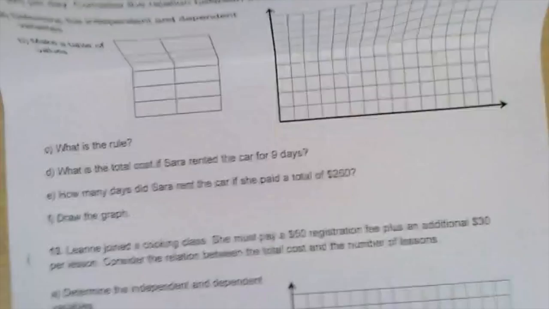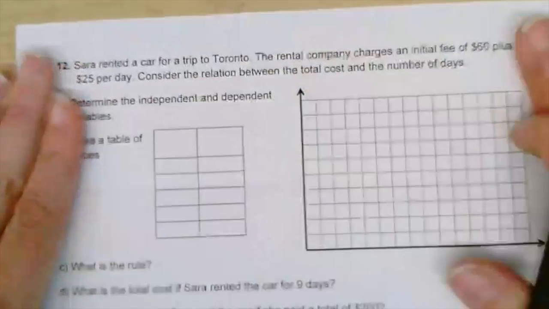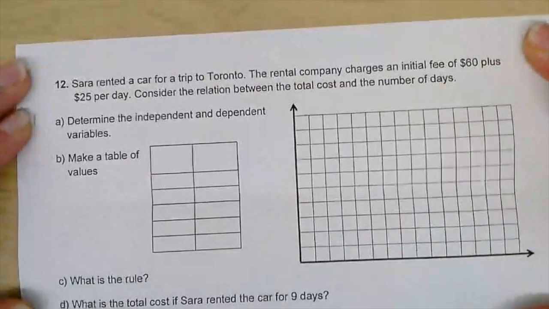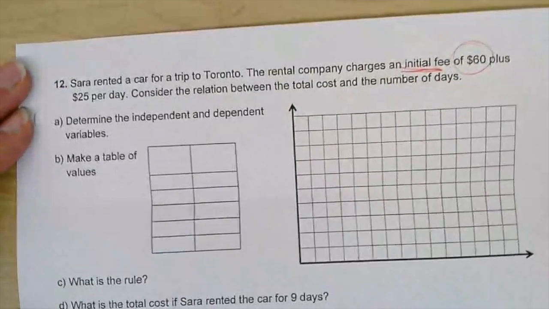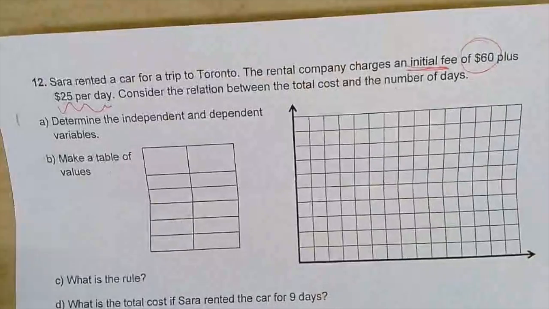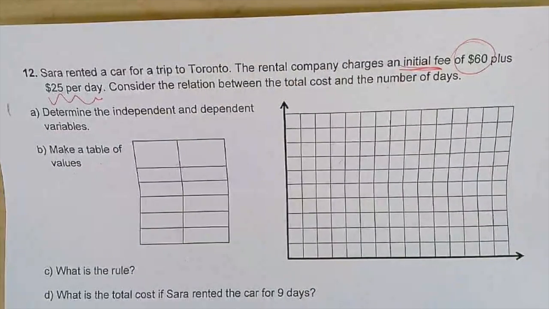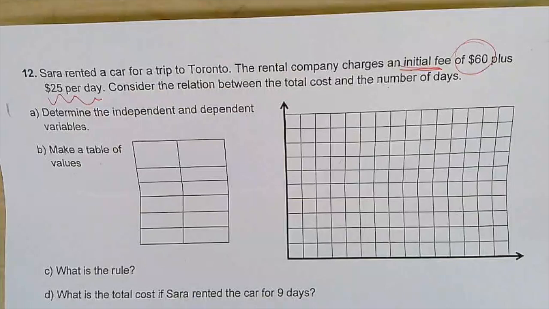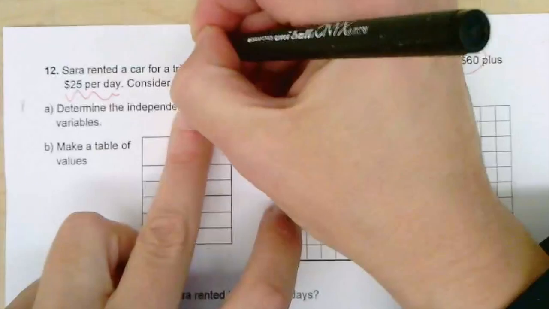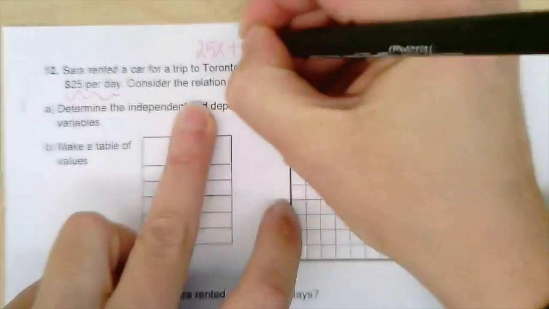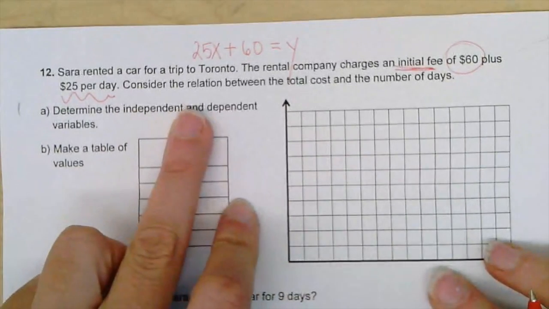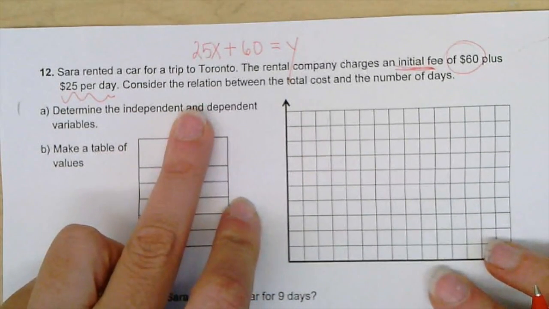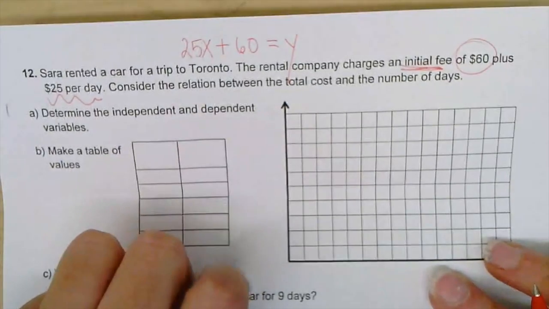2 questions left. Number 12. Sarah rented a car for a trip to Toronto. The rental company charges an initial fee, $60, and $25 per day. Who thinks they know the rule for this? Oh, I love it. 25x plus the 60 initially equals my y. That is so great, guys. This is definitely on tests and exams and final exams and Christmas exams and etc.